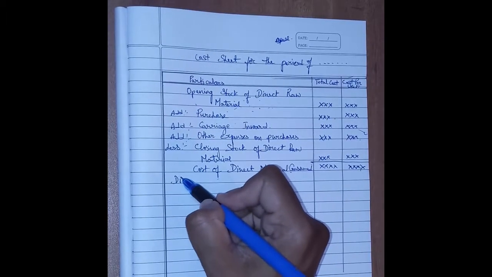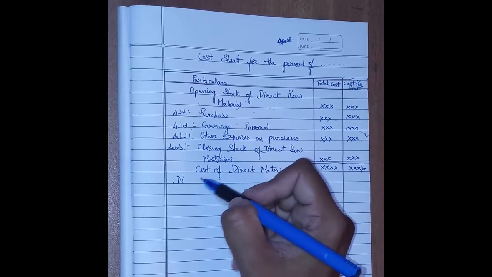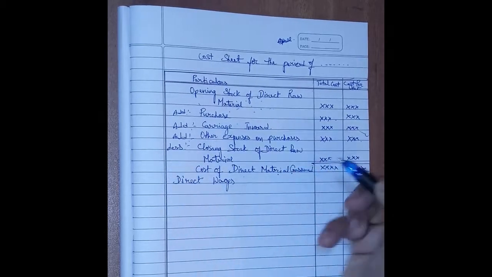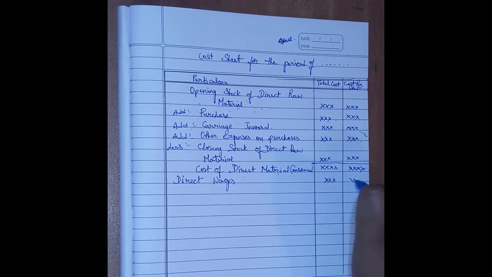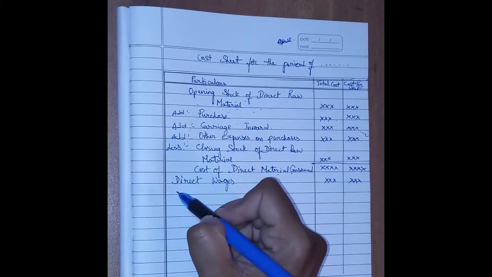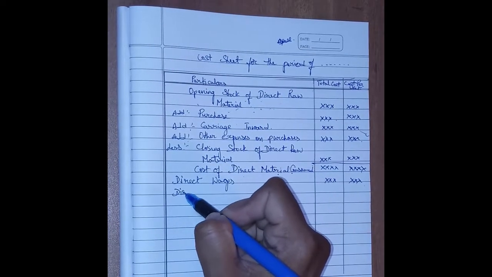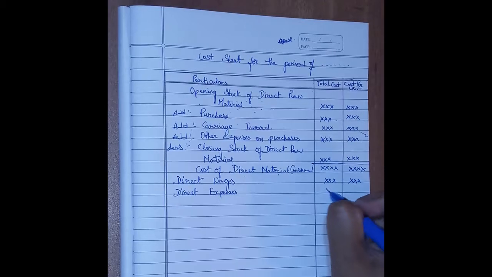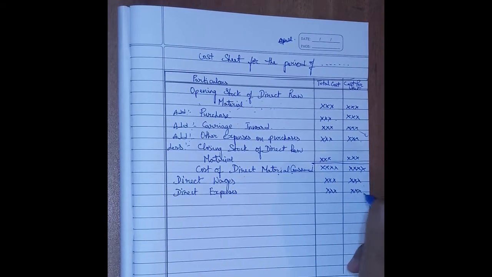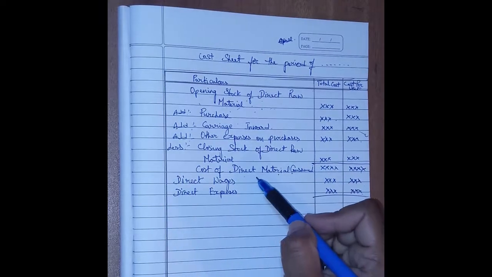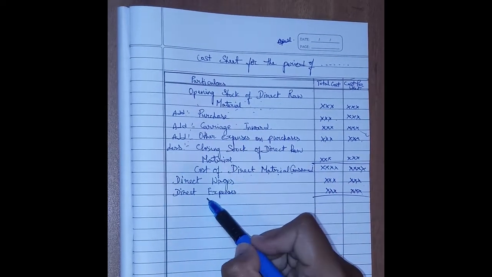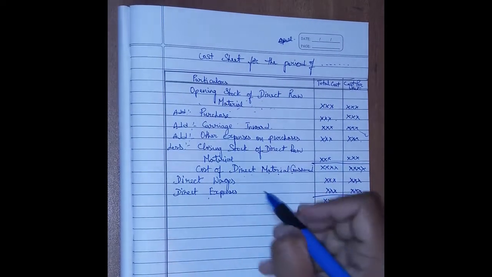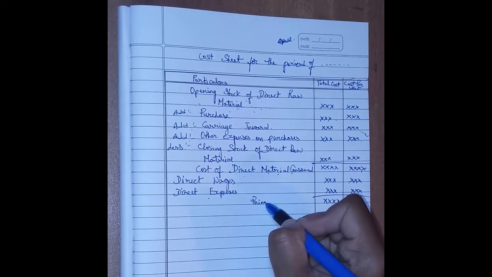Next will be your direct wages. So the next heading will be direct wages, then direct expenses. If I add direct material, direct wages, and direct expenses, I will get the prime cost. This will be called the prime cost.